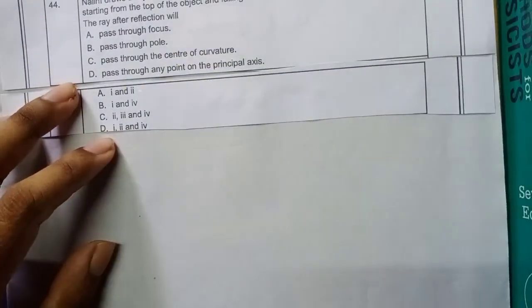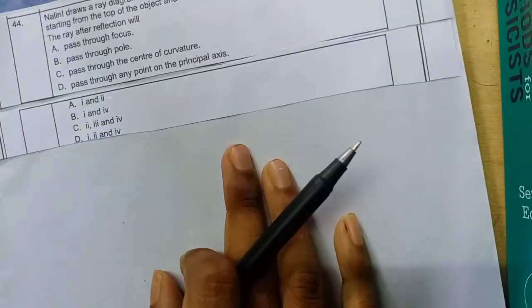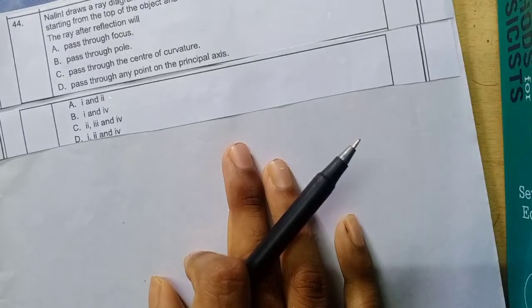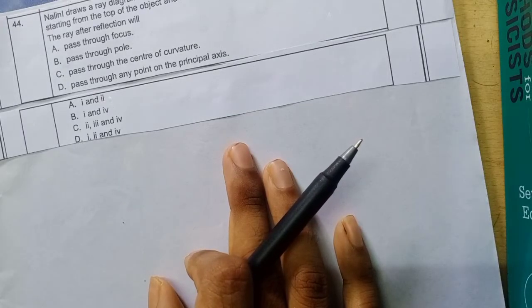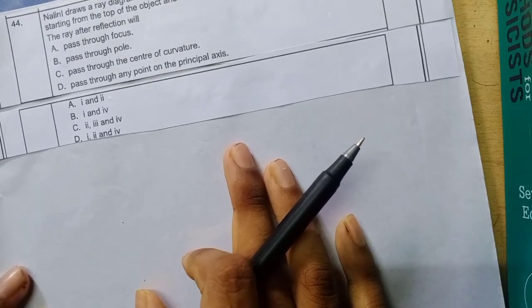Now moving on to the next question. It is a case based problem. Nalini draws a ray diagram for an object in front of a concave mirror. She draws a ray starting from the top of the object and falling on the mirror perpendicularly. The ray after reflection will pass through which point?